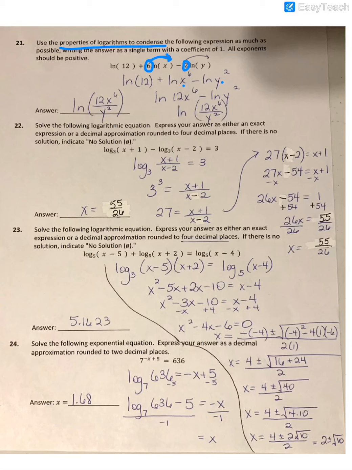Now we're going to move from left to right. If 2 logarithms are added, we'll put them back together as a product. So I multiplied 12 times x to the 6th here. And then when 2 logarithms are subtracted, like they are here, we put them back together as a fraction. That subtraction bar looks like a fraction bar symbol, so that always helps me remember. And the 12x to the 6th goes on the top since it came first. y squared goes on the bottom.